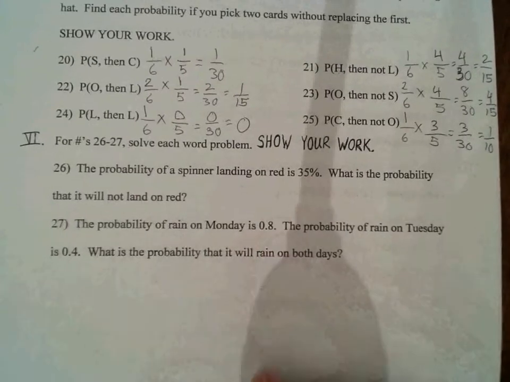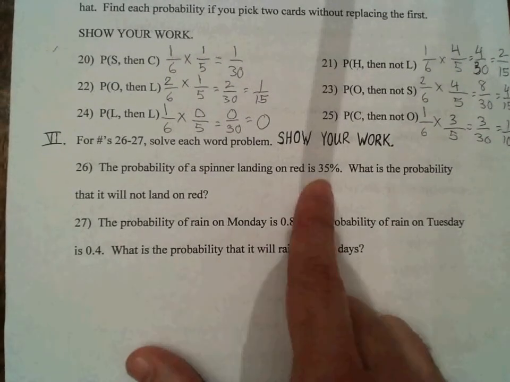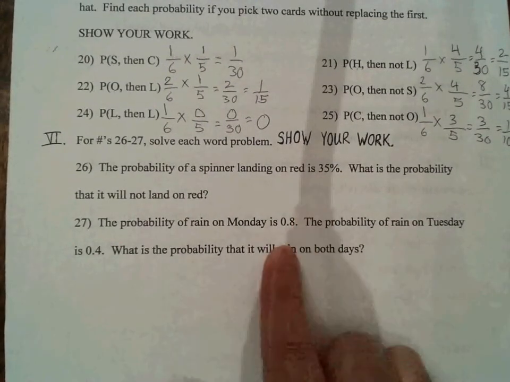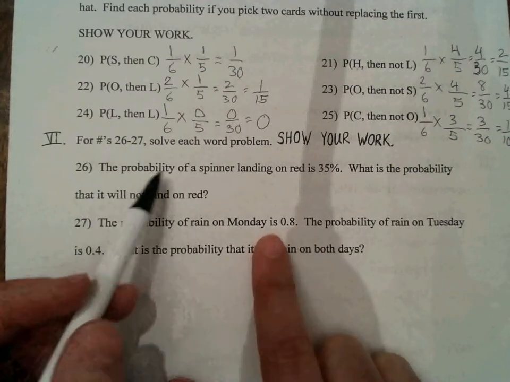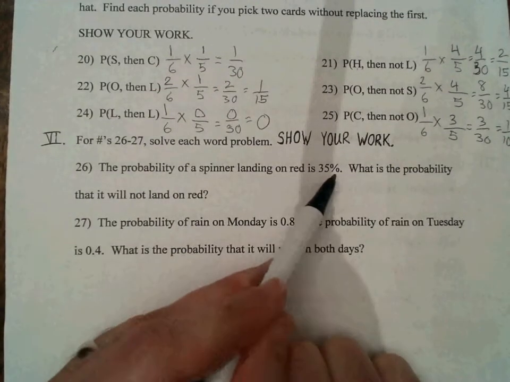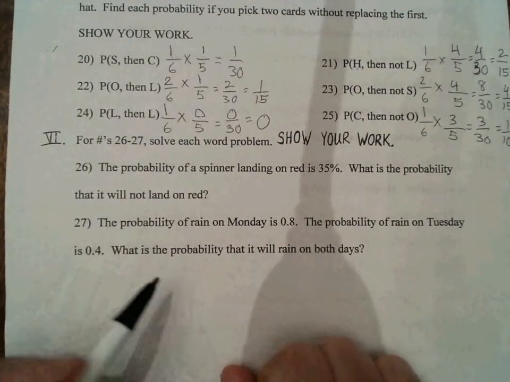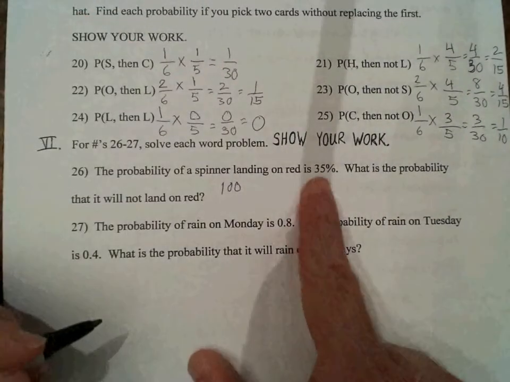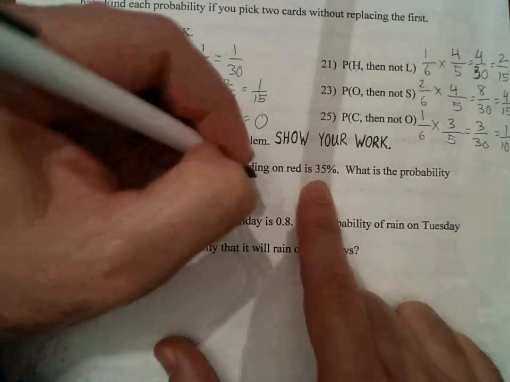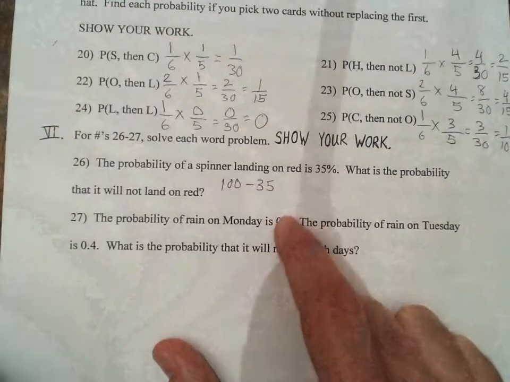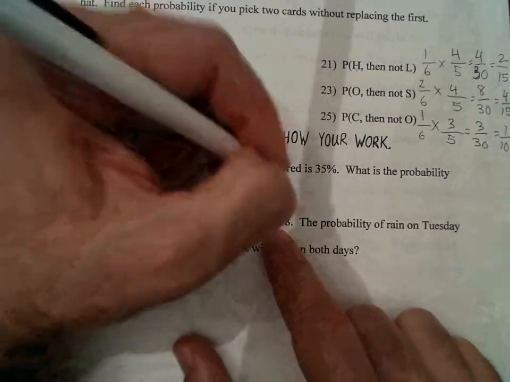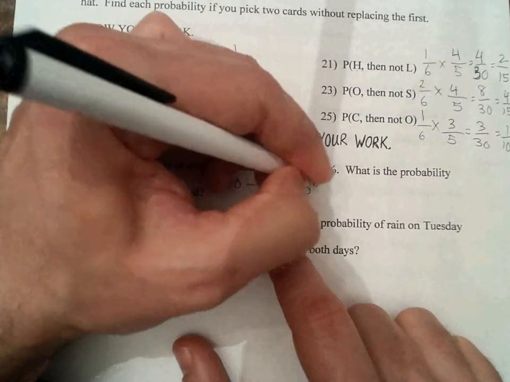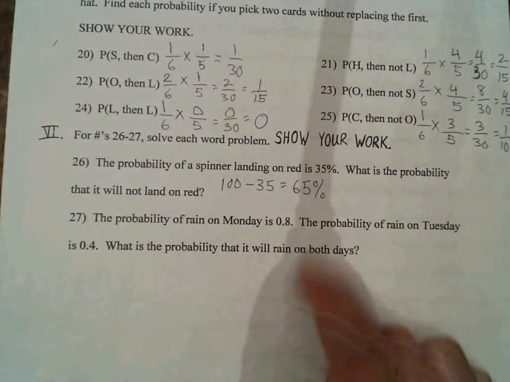Now for our last 2 problems here, I want to go back in and show you some stuff with percents and probability and some decimals and probability. Here it says the probability of the spinner landing on red is 35%. What's the probability it will not land on red? It's a 100% chance it's going to land on either red or not red. So if you already know the percent chance it's going to land on red, just subtract that from 100 to get your answer. So the probability it will not land on red would be 65%.